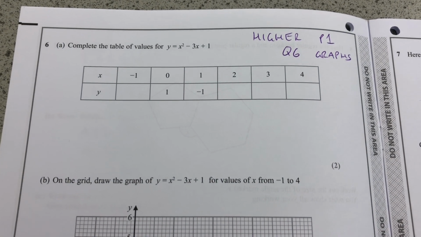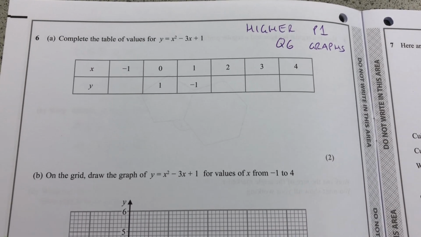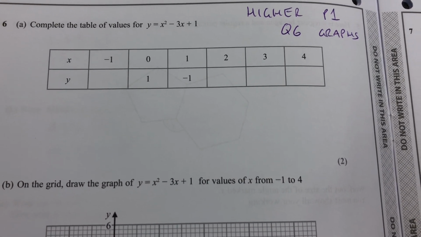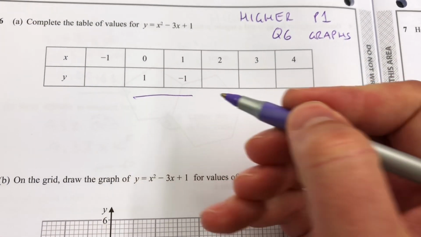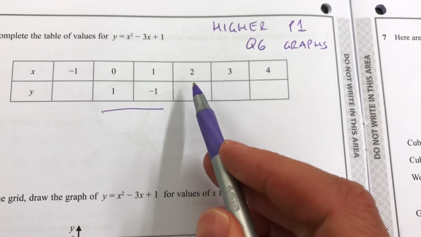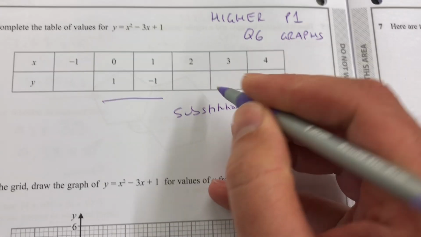We're continuing our higher GCSE exam preparation and we're going to do question 6 here. We've got to fill in a table and then draw a graph from that. Now they've given us 2 points. That should help us to fill in the graph. But now we're going to substitute. So we're going to have to use the algebraic technique of substitution.